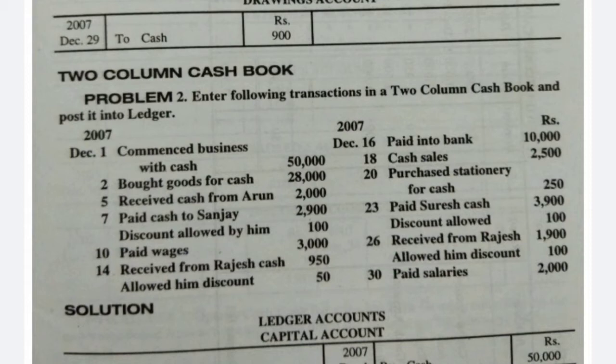On December 7th, paid cash to Sanjay. Discount allowed by him rupees 100. We have paid 2,900 and the discount allowed by him to us is 100. It is nothing but discount received, because here we are paying cash to Sanjay and he is allowing discount to us, so here it is a discount received.